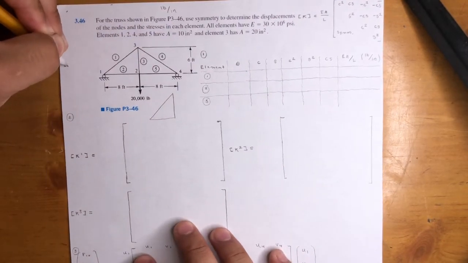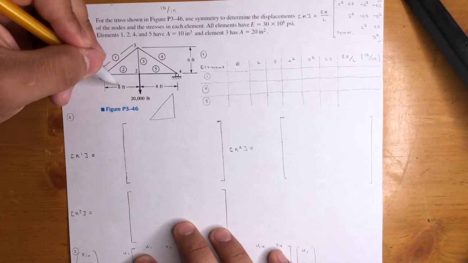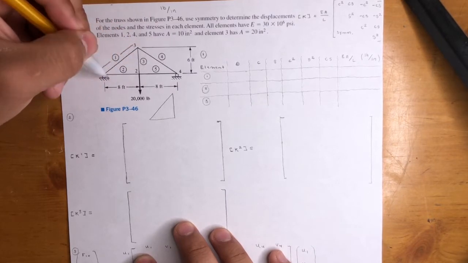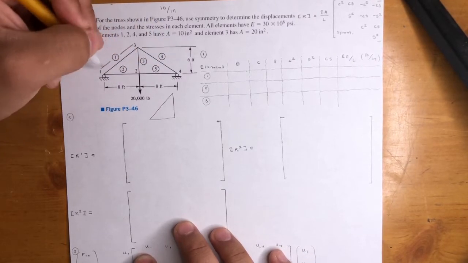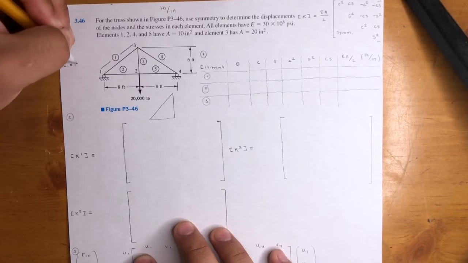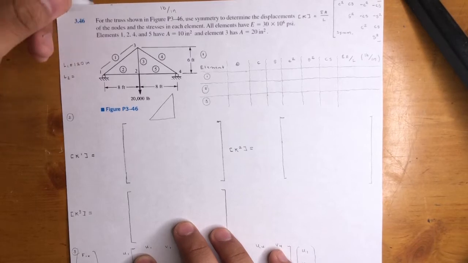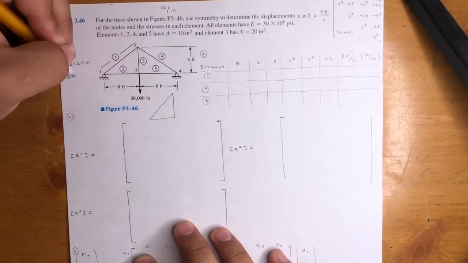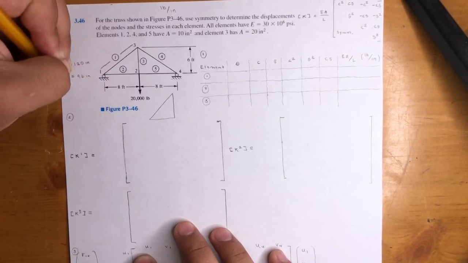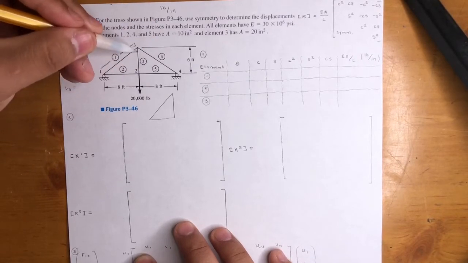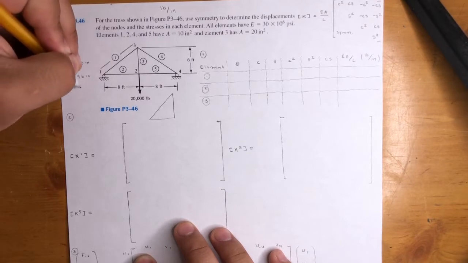If you do that, L1, which is this element right here, this is a 3, 4, 5 triangle, right? Just that 3 became a 6, that 4 became an 8, so that means L1 is 10 feet. If you convert that to inches, that's 120. So for L2, let me put inches right here. L2, which is this one right here, that's 8 times 12. That's going to give you 96 inches. And L3 is this one right here. That's going to be 6 times 12, which is 72 inches.